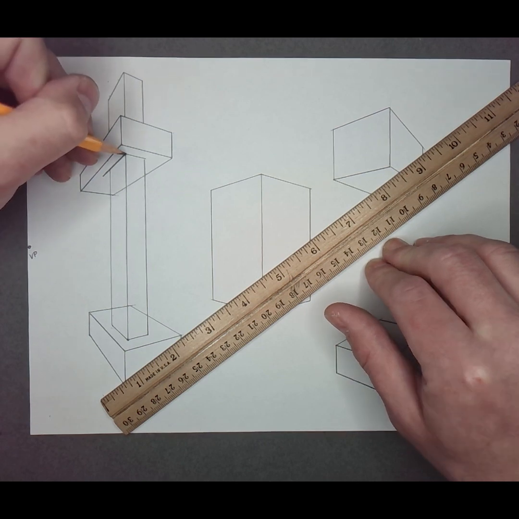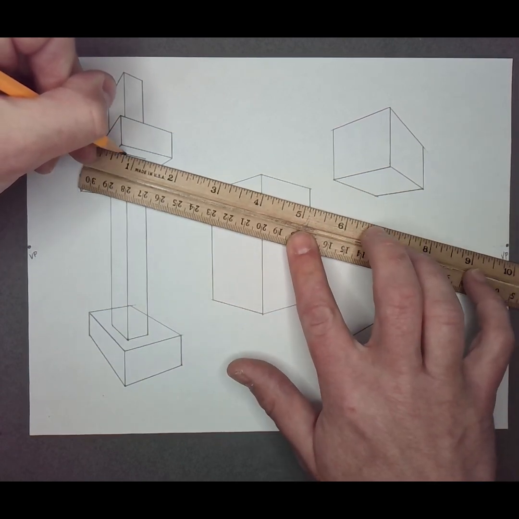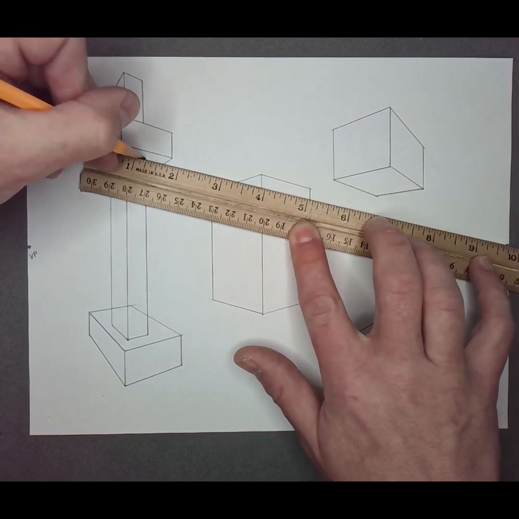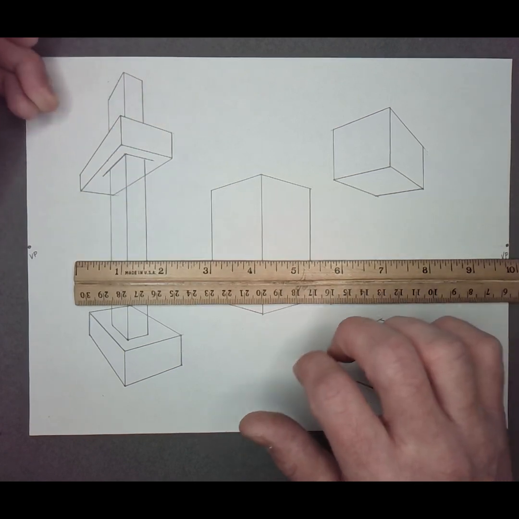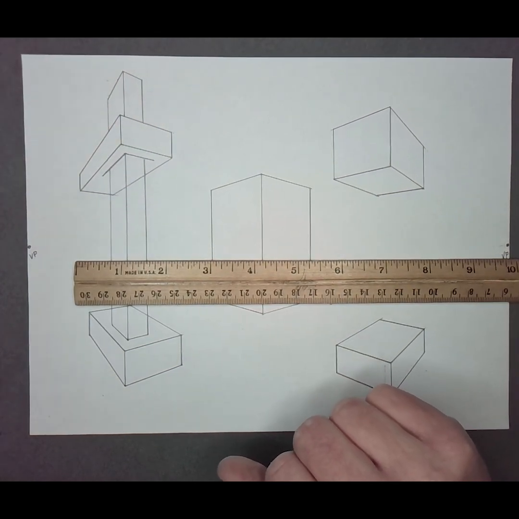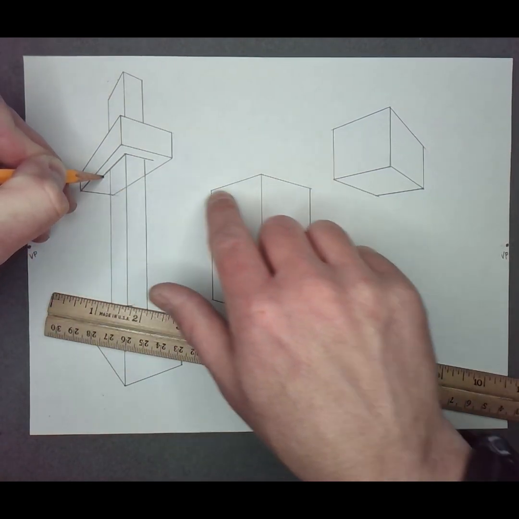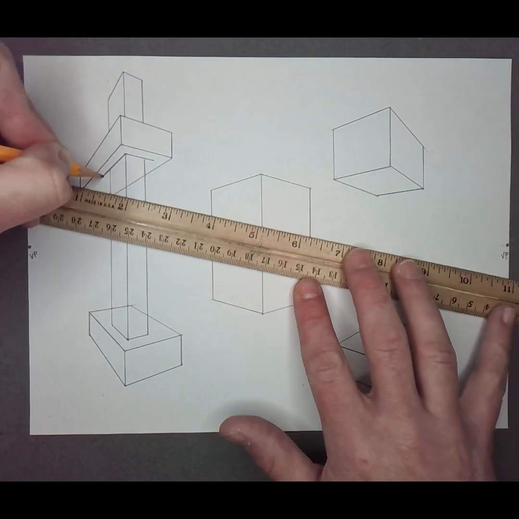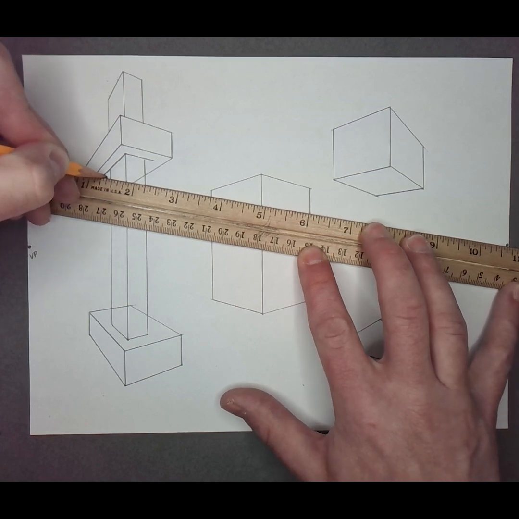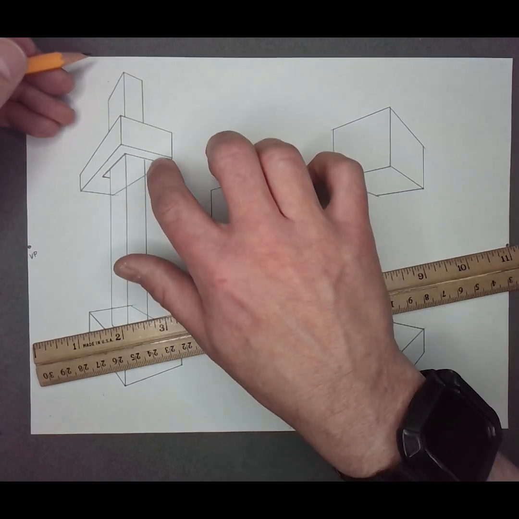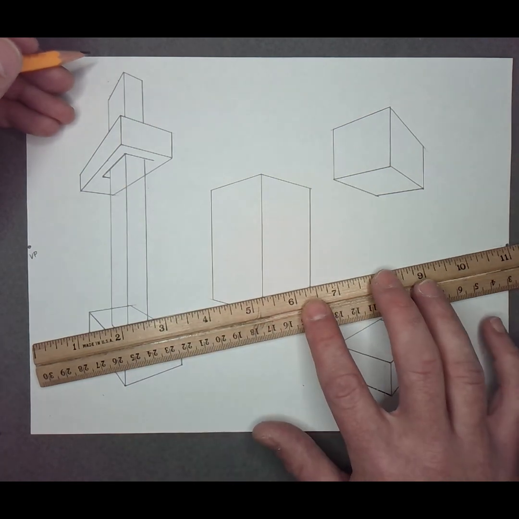I'm going to do the same thing over here. I'm going to make my other line that goes to the vanishing point go a little bit longer past the edge of the pillar. And then I'm going to make it go towards this vanishing point over here from where it ended. I'll do the same thing from this corner going towards that vanishing point.